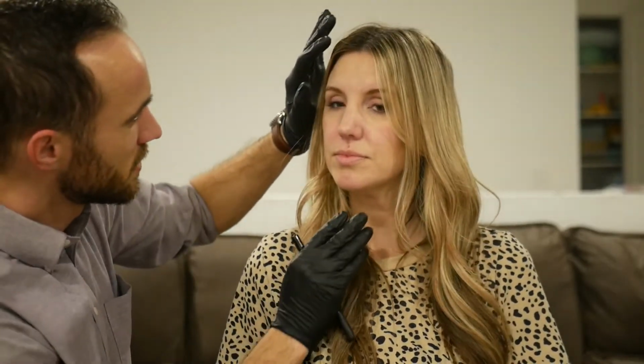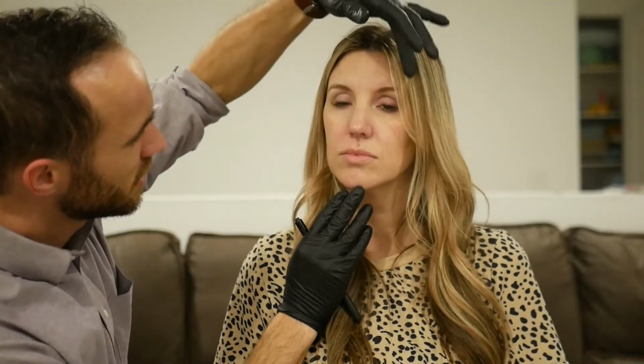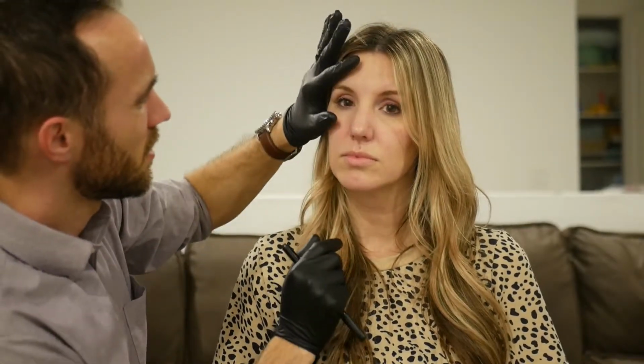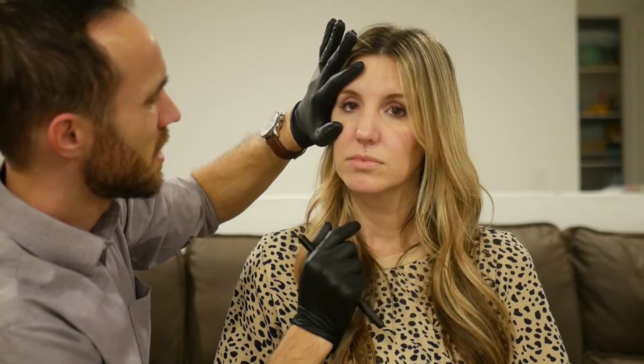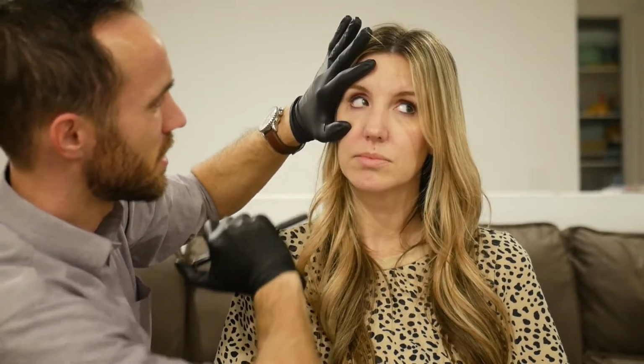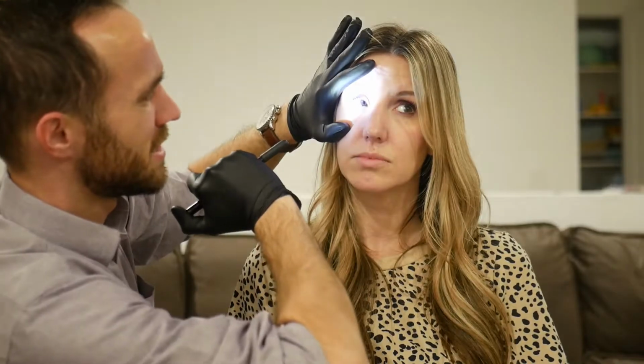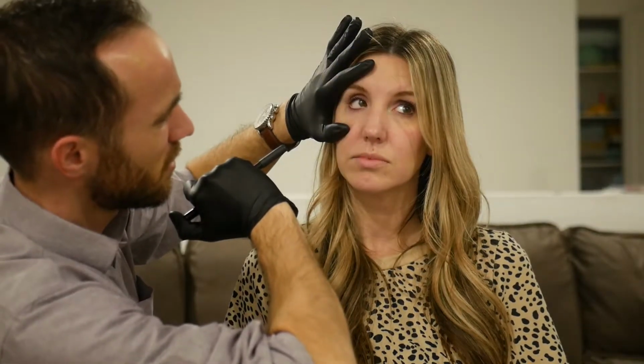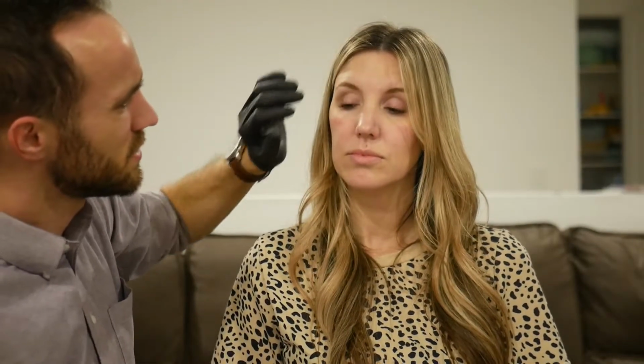Okay, first I can palpate the lacrimal gland. Good, now I'm going to hold the brow here and bring that lower lid down and have you look up that way. With my pen light I can illuminate and look for any trauma like subconjunctival hemorrhage, anything like discharge or foreign bodies.